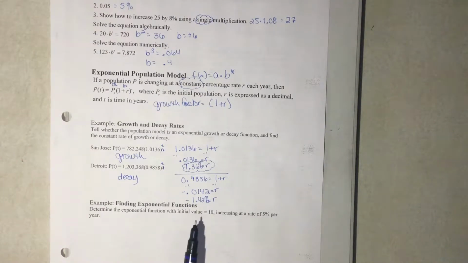You almost get a double negative if you say that I have a decay rate of negative 1.42%. I'm not going to get too hung up on that as you write that, but just understand that those are all different ways in which you'll see that written and spoken.